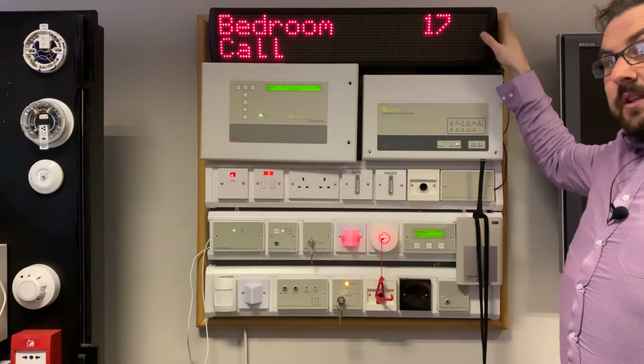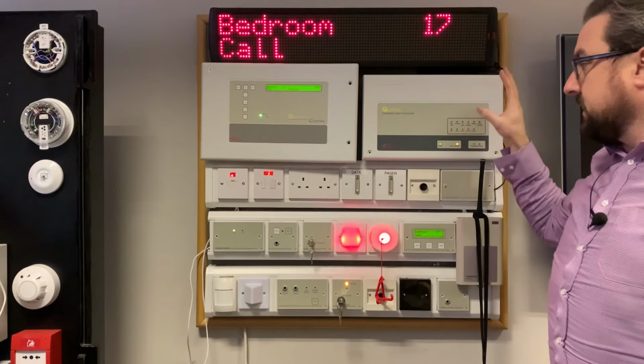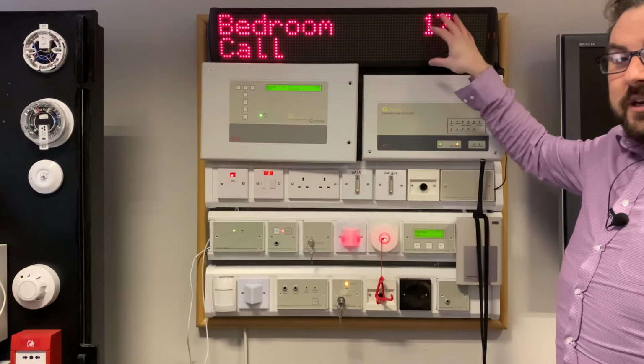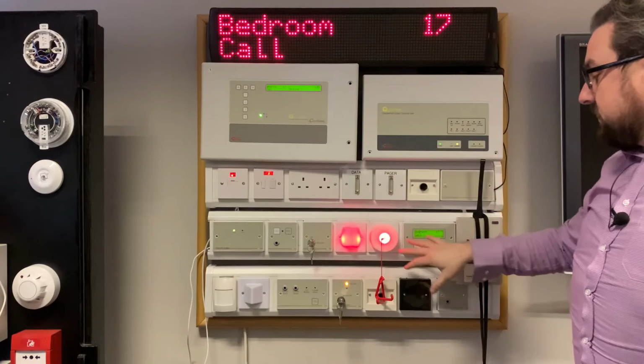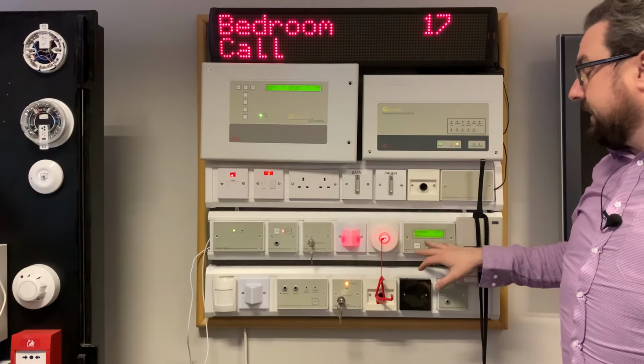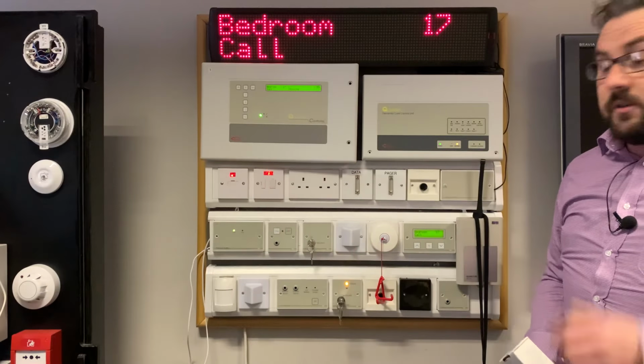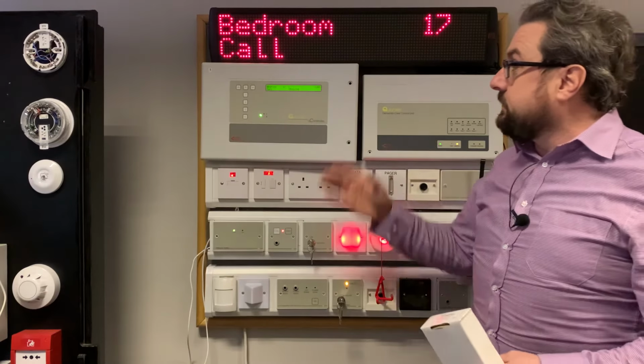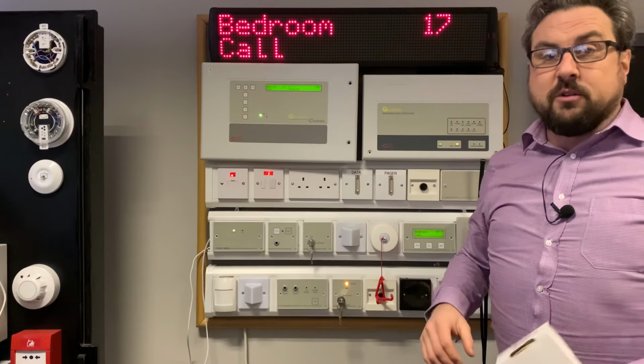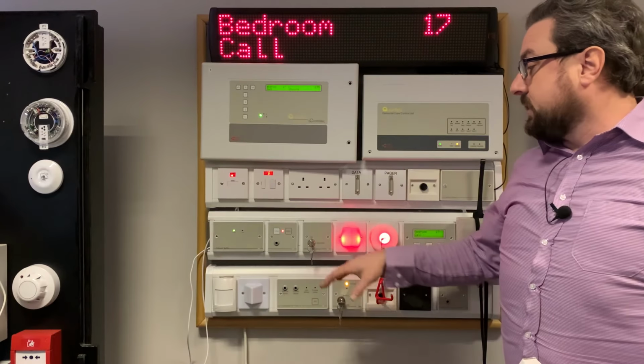We generally have one or two of these in stock if you're looking for them. They tend to be a special order just because they are quite specialist, whereas the corridor display tend to go in a lot of places. You get the same information coming up on both. But nice, neat unit, great way of sharing the information across the site, and lots of programmability with the routing of your calls.